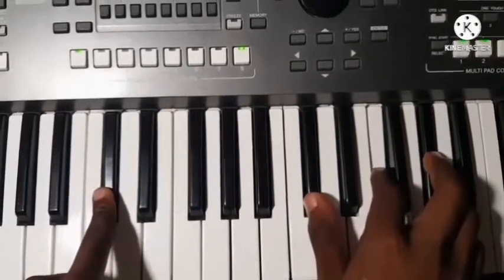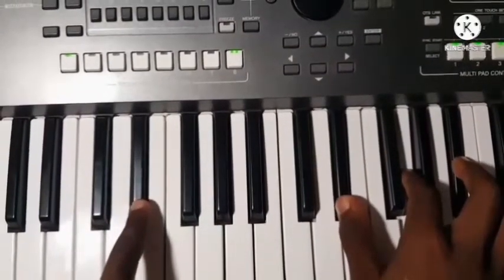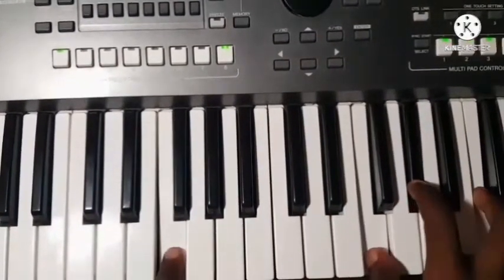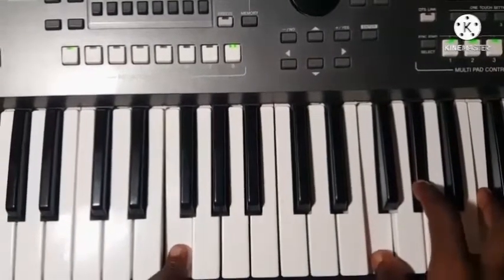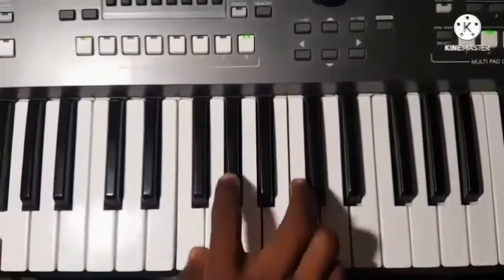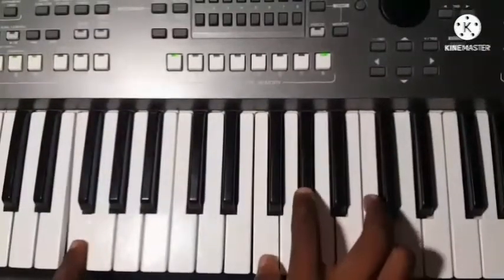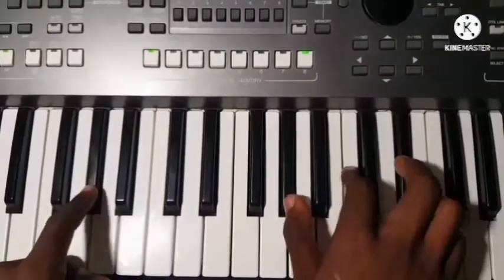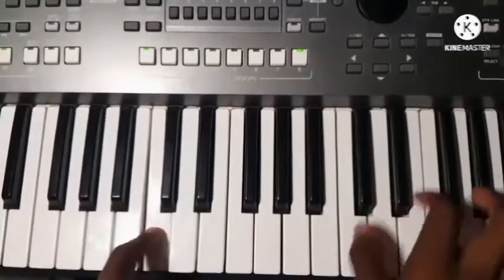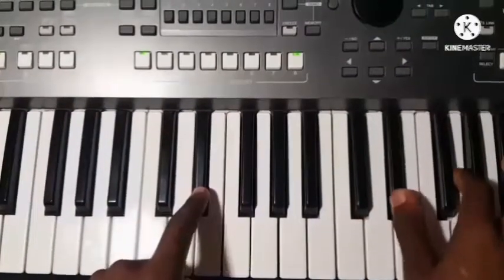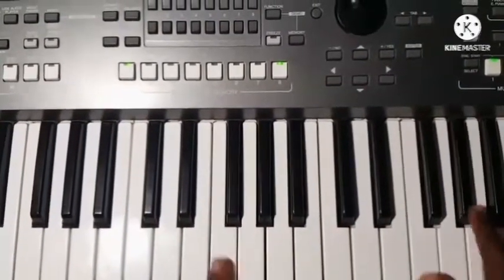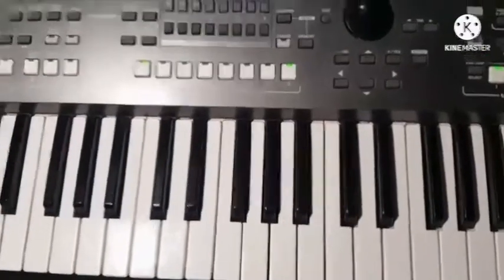This is our number 6. This is our number 7. Back to our number 1, which is our number 8. So this is the natural minor.